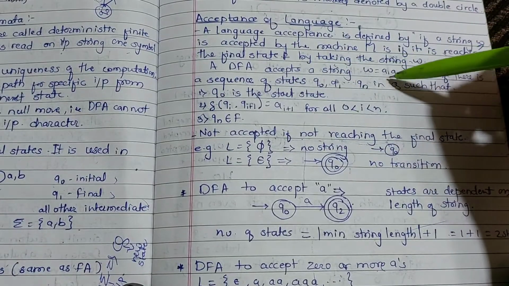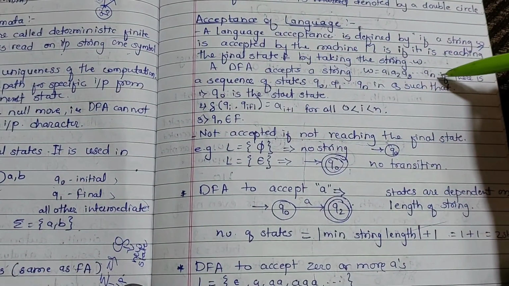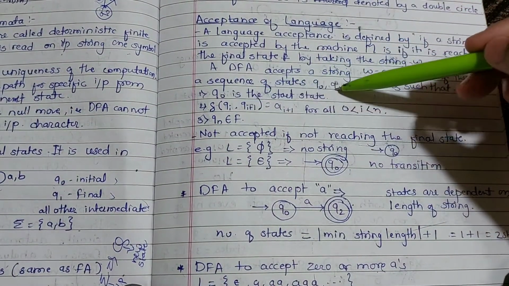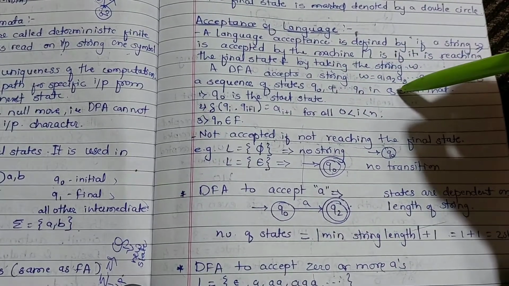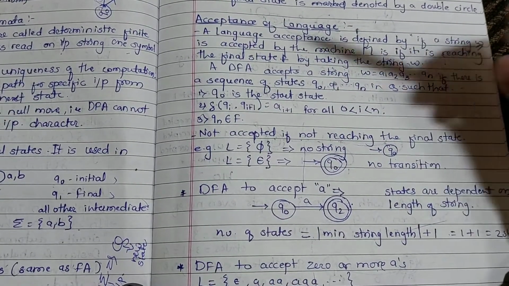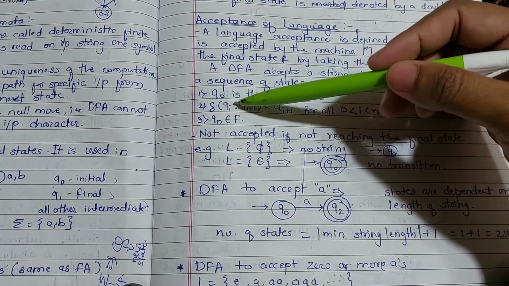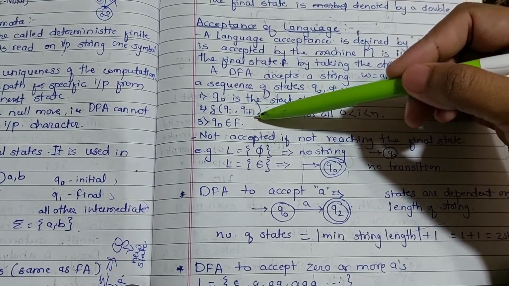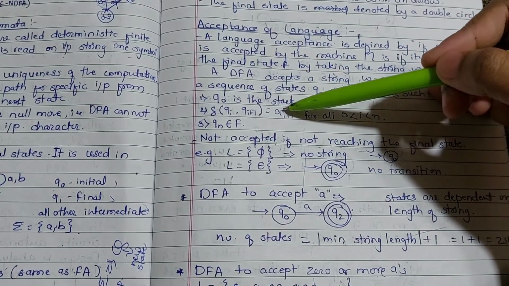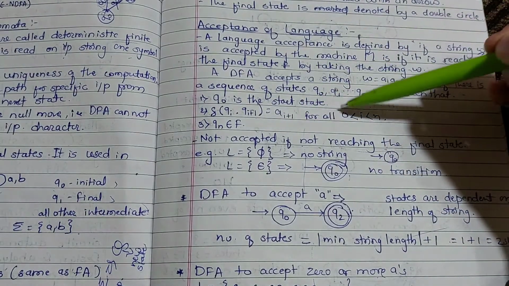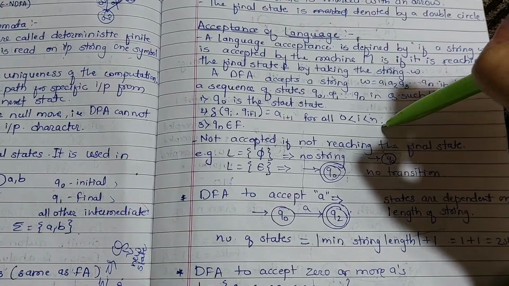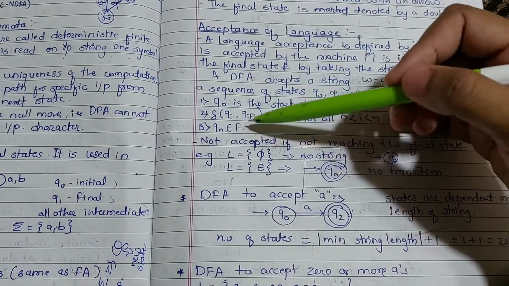Next, a DFA accepts a string w = a1 a2 up to an if there is a sequence of states q0 to qn in Q such that q0 is the initial state or starting state, and delta(qi, a(i+1)) gives us q(i+1) for all 0 <= i < n, and qn belongs to F.